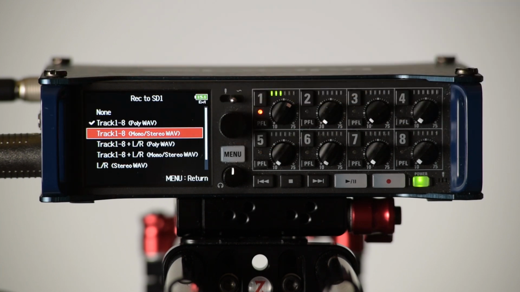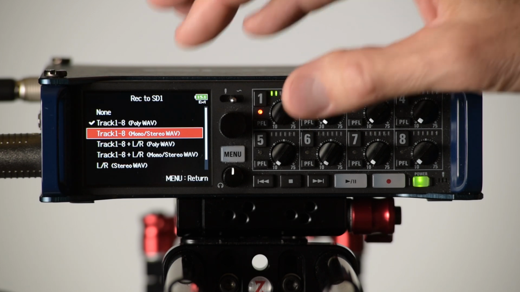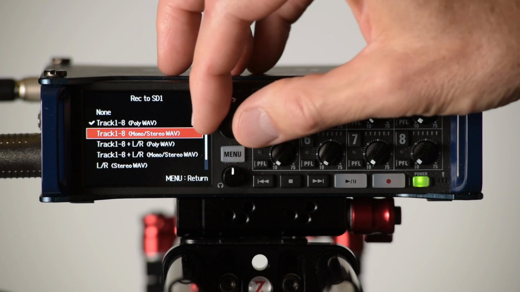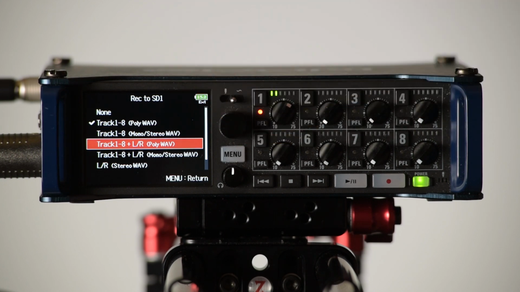The next one is track 1 through 8 mono stereo wave. So what this does is this actually records separate files for each input channel. So each microphone will have its own separate file, or if two inputs are set up as a stereo pair, that will create a single file with a left and right channel for the two microphones in that stereo pair. Again, all of these depend on your workflow and how you like to work. None of them are better than the others, so don't think of them in those terms, but think of them as tools for different jobs.